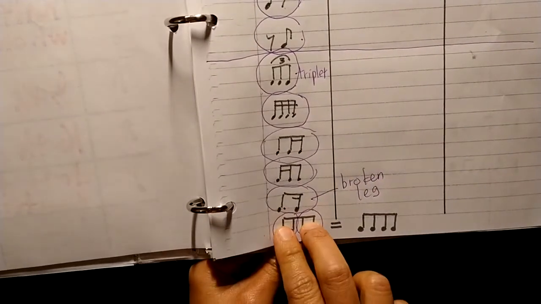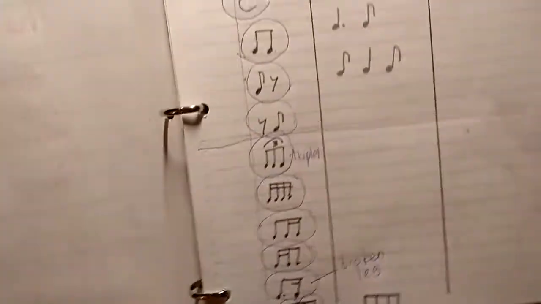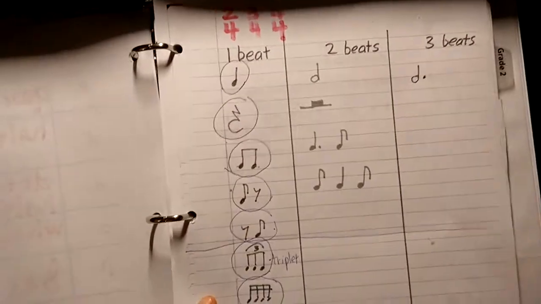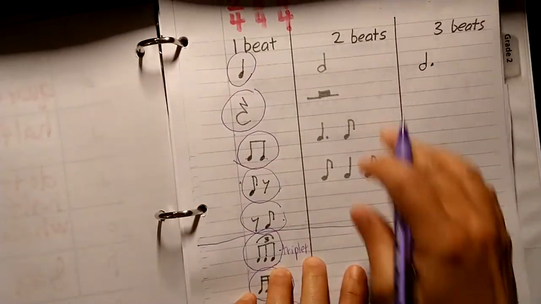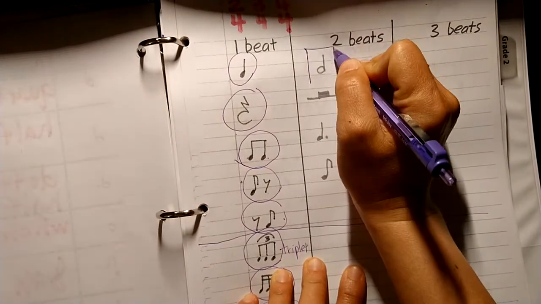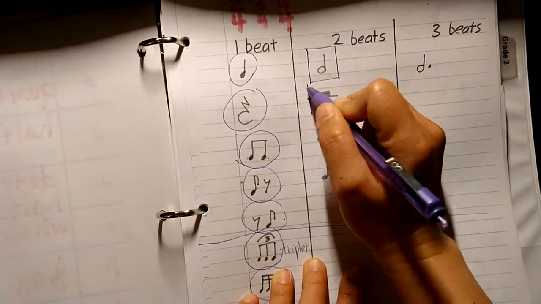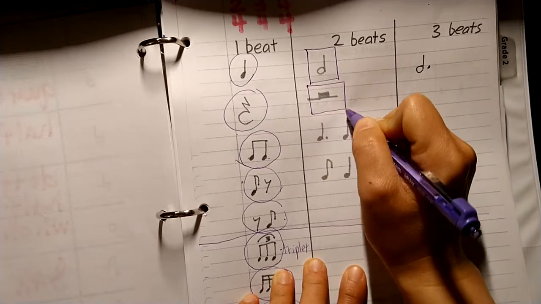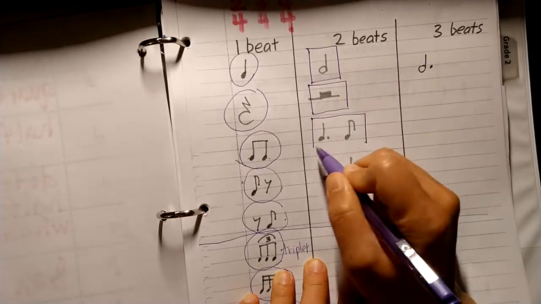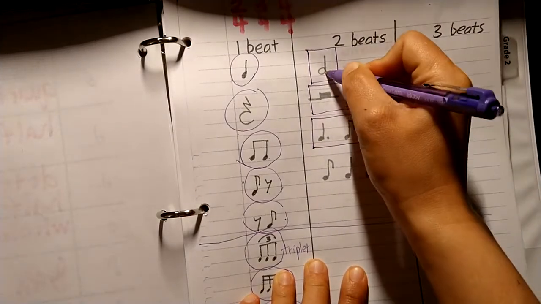So this is 2 beats right here. 2 circles. Okay? So all this is the possibility of 1 beat. Now we're moving on to 2 beats. For 2 beats, I like to put a box around it. It can be a square or it can be a rectangle. Okay? So we know this.